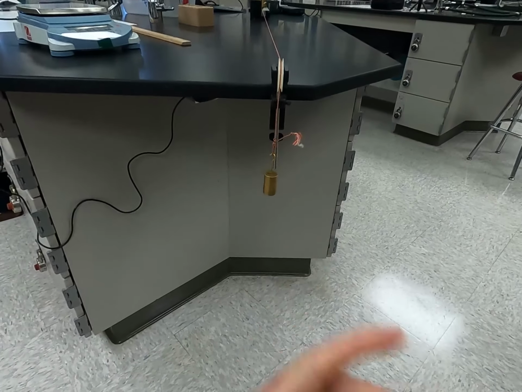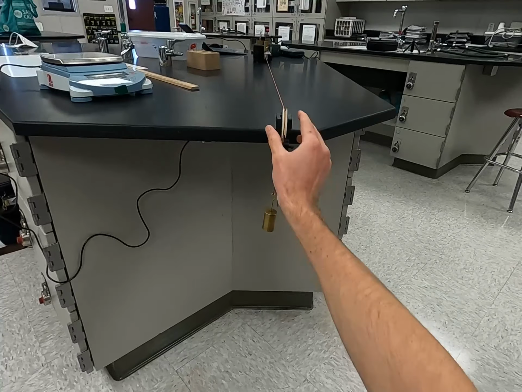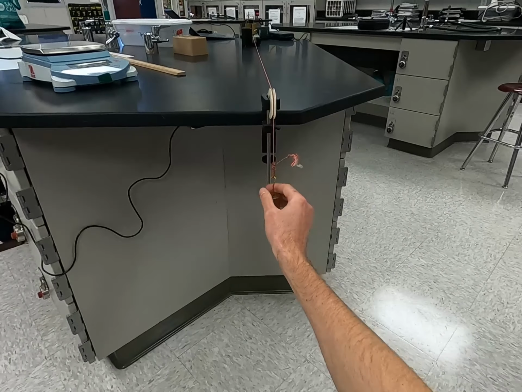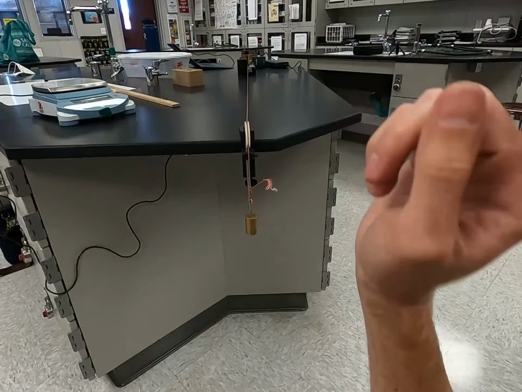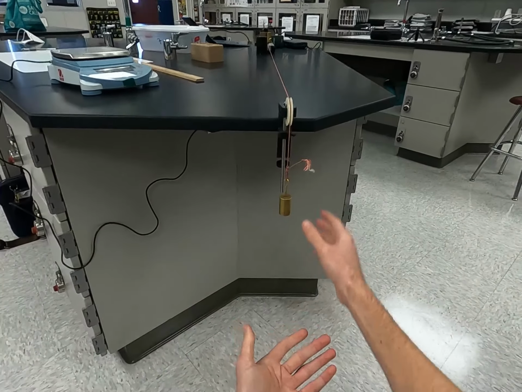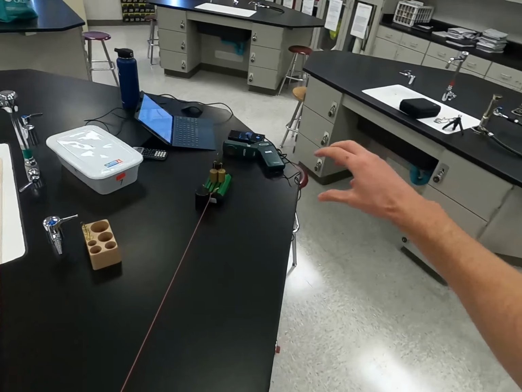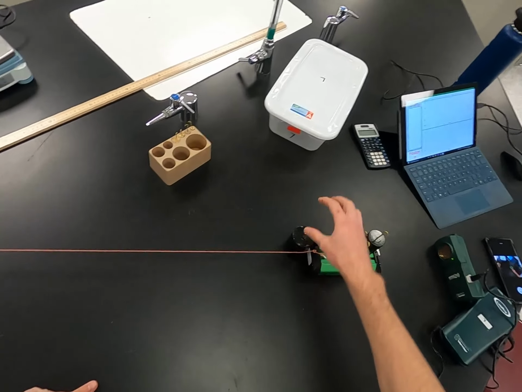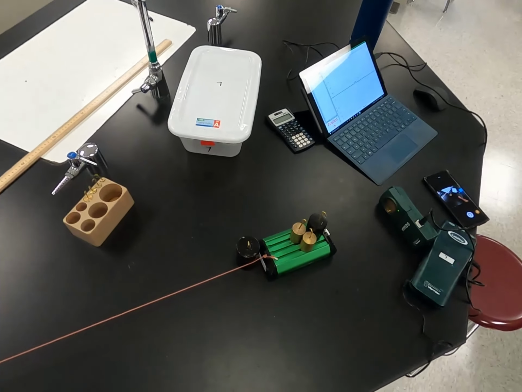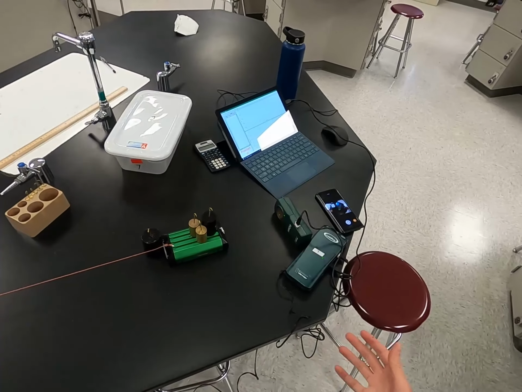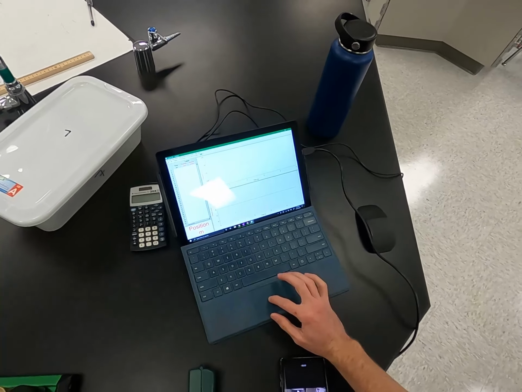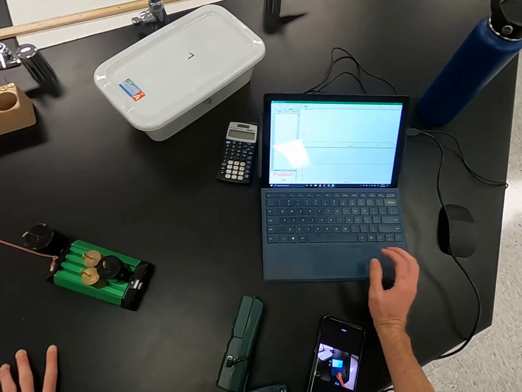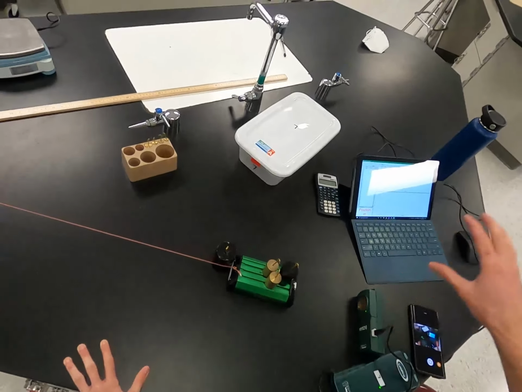Now the force of gravity pulling this 100 grams is not just accelerating the 100 grams though, it's accelerating everything in my system. So it's accelerating all of these masses, it's accelerating the green cart as well. It's not accelerating this because I'm just going to move it out of the way. And so what we'll do then is I will come over here, I'll hit start on our data collection, and the motion sensor will start.